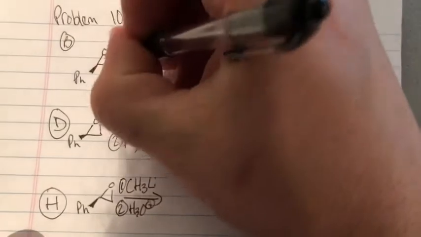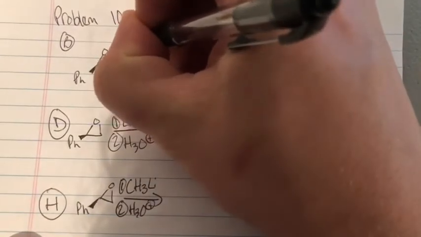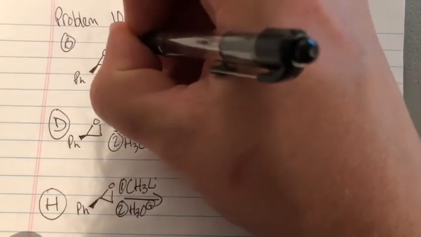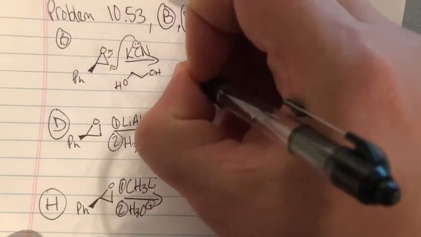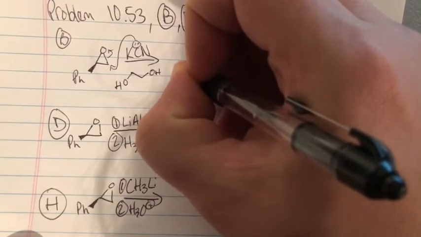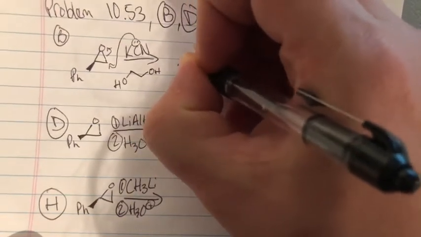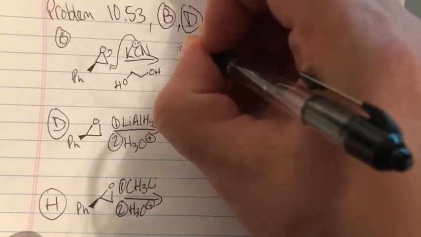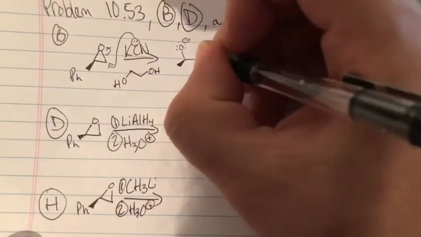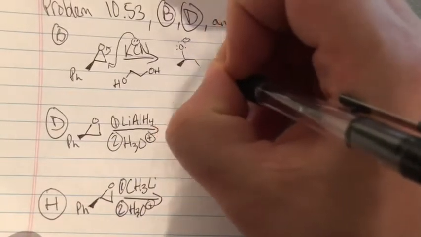All right, so let's say this negative charge, the cyano group, attacks here. It's going to attack the least substituted carbon. It's going to push these electrons up. Now remember that these epoxides do have sp3 hybridized carbons, so you do have to take consideration of stereochemistry.